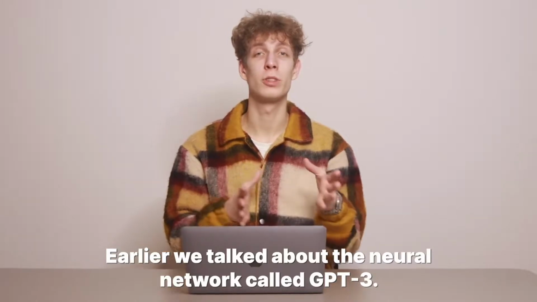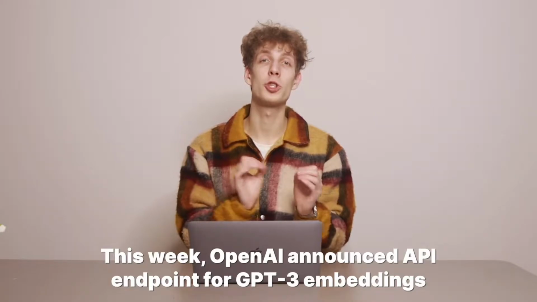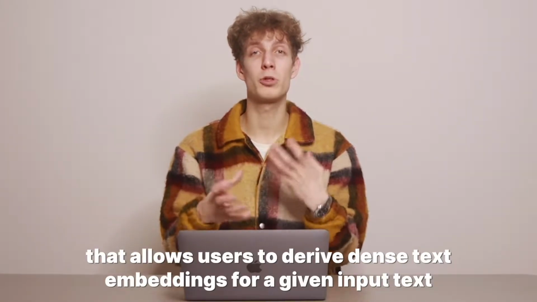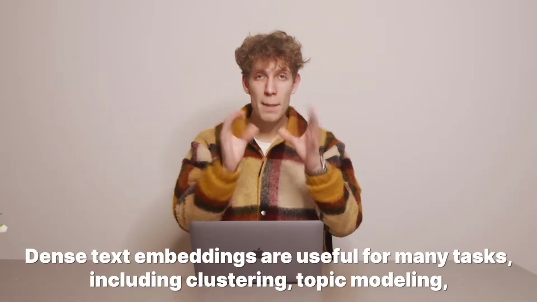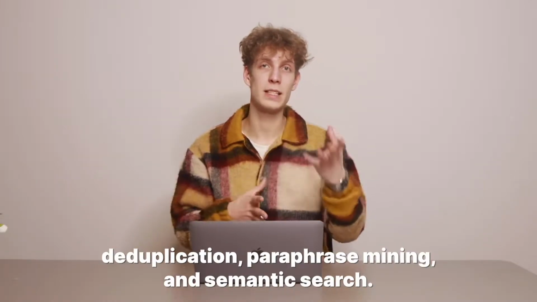Recently, we talked about a neural network called GPT-3. This week, OpenAI announced a key endpoint for GPT-3 embeddings that allows users to derive dense text embeddings for given input text at allegedly state-of-the-art performance on several relevant tasks. Dense text embeddings are useful for many tasks, including clustering, topic modeling, deduplication, paraphrase mining, and semantic search.